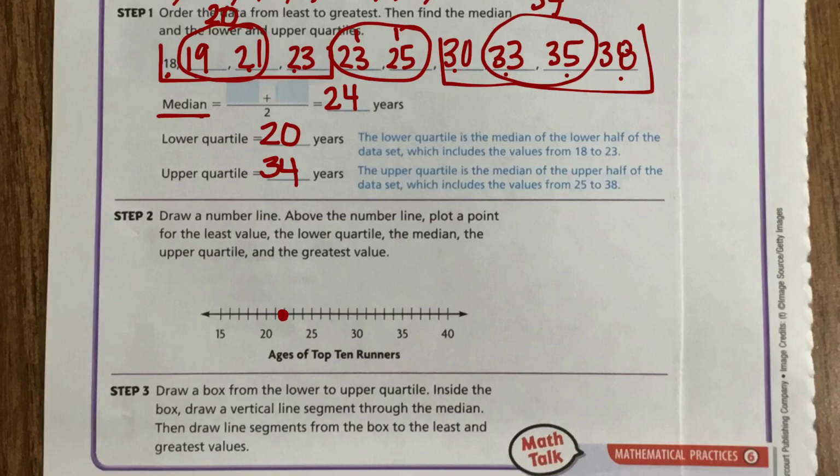All right. Then I need to plot my upper quartile and my lower quartile. So what's my lower quartile? 20. And it's okay if they're right next to each other. What's my upper quartile? 34. So 32, 34. All right. Now I'm going to make a box between my lower and my upper. Okay. And then I put a vertical line in the middle.